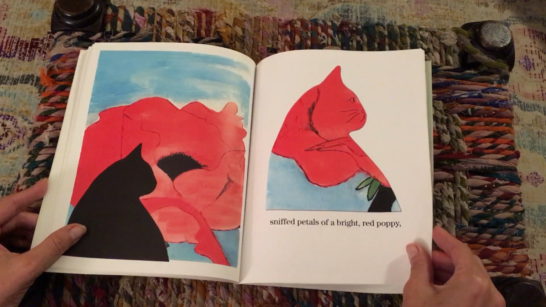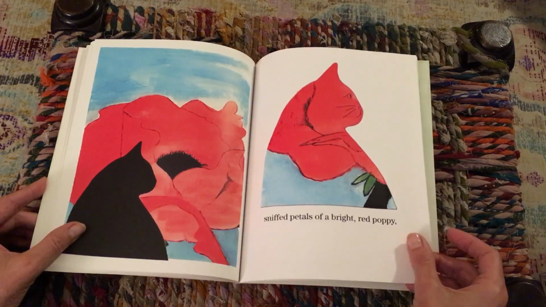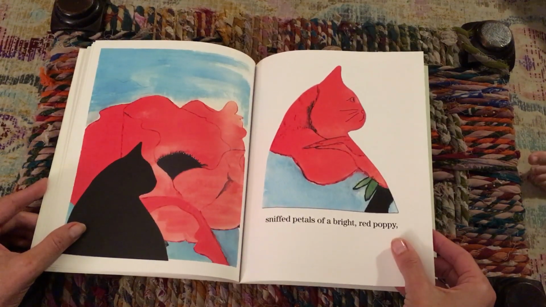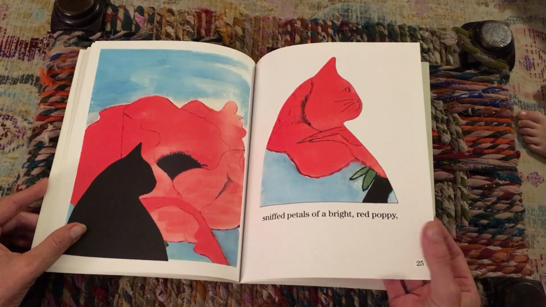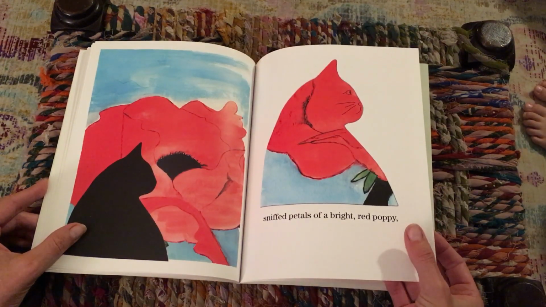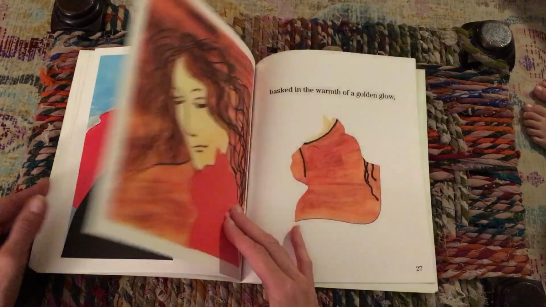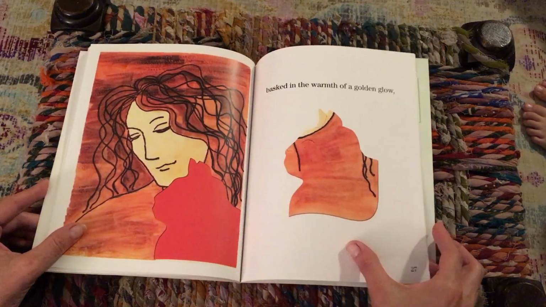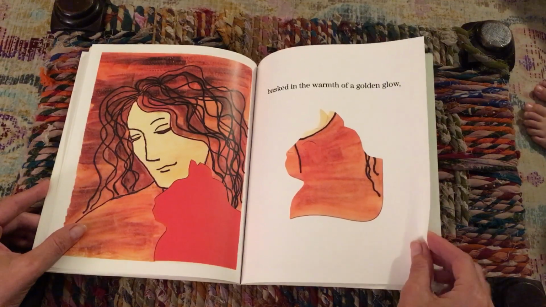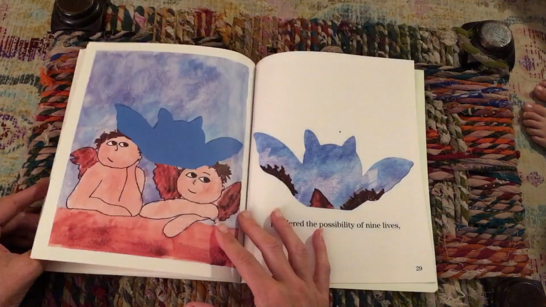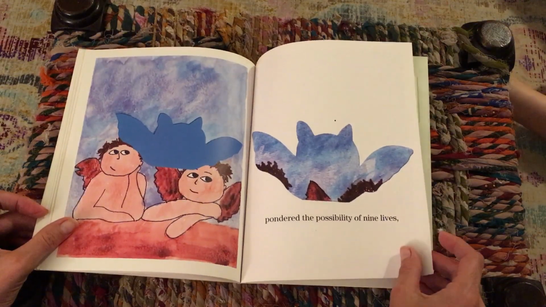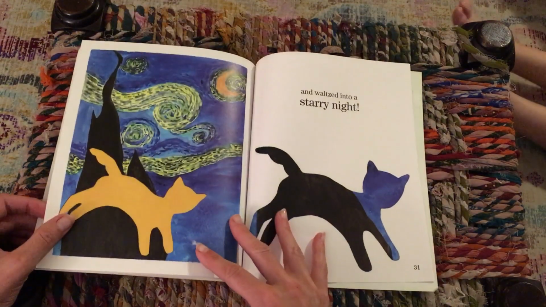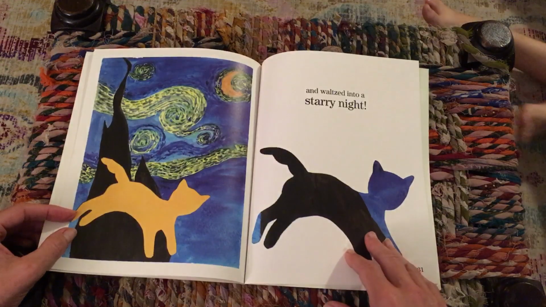Sniffed petals of a bright red poppy. Poppies are flowers, and Van Gogh had poppies in some of his paintings. He is from the Netherlands, and in the Netherlands, poppies are indigenous flowers. Basked in the warmth of a golden glow. Pondered the possibility of nine lives. And waltzed into a starry night.